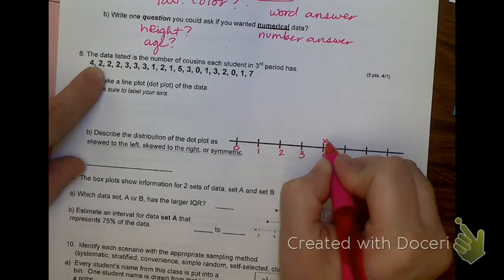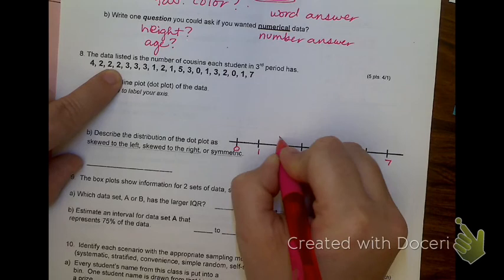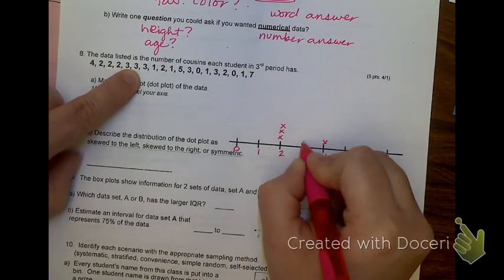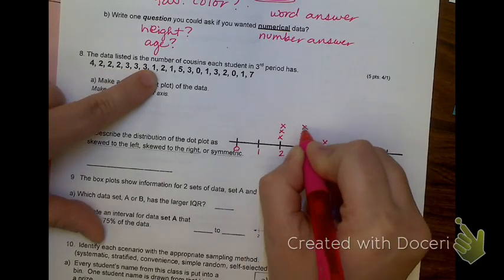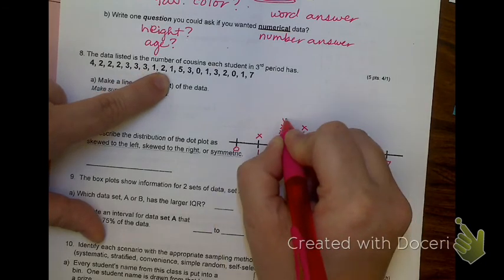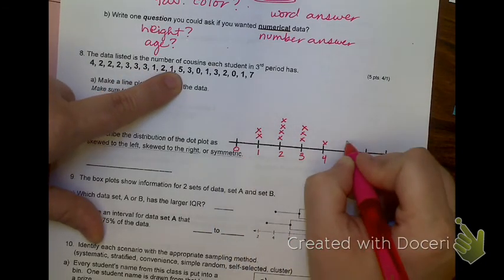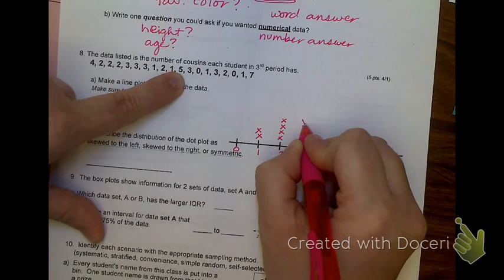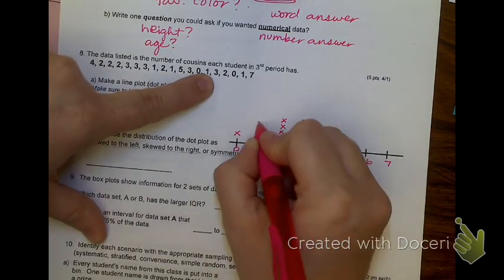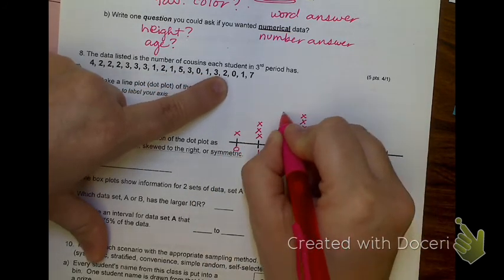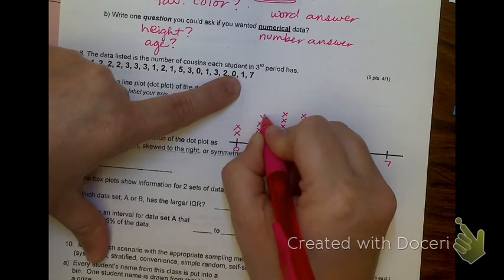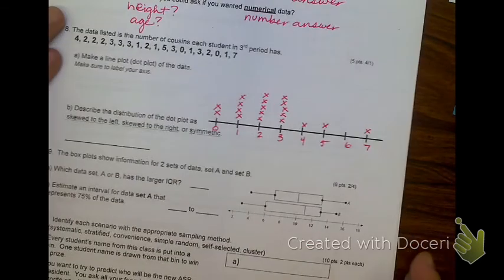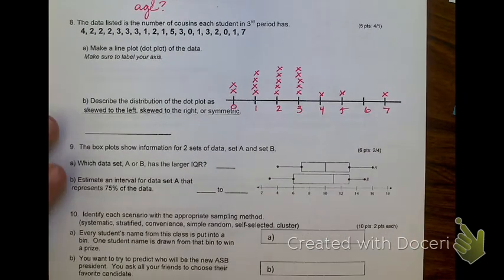And I'm going to start making X's. There's a 4. I've got 3 2s in a row, 3 3s in a row, a 1, a 2, a 1, a 5, a 3, a 0, 1, 3, 2, 0, 1, and a 7. So there's my line plot or my dot plot.